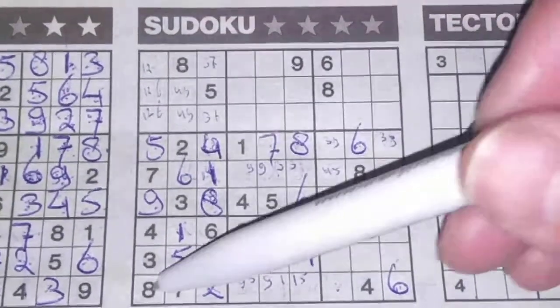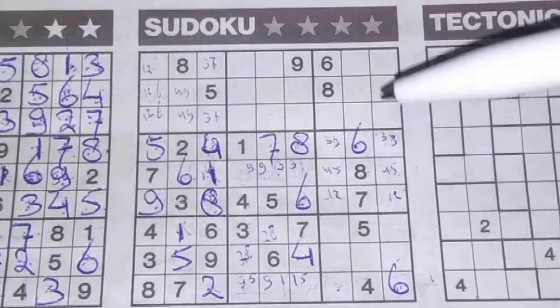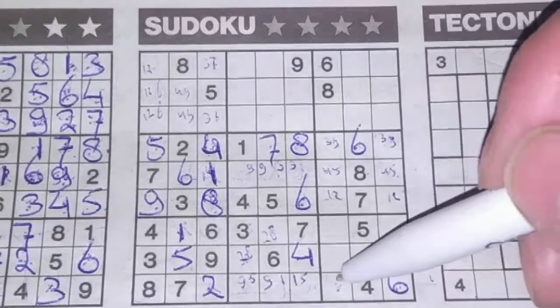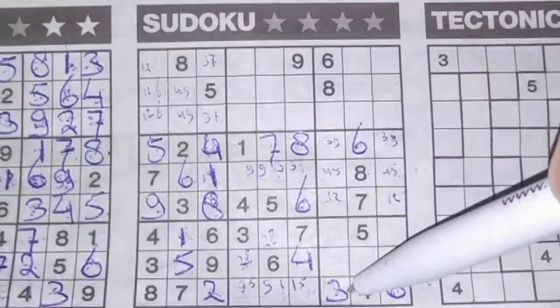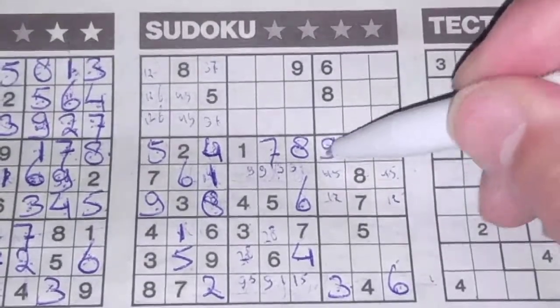That means 1 number left in this row, the last row, for the number 3. 3 is missing. We have a 3 here, so this cannot be the 3. This should be the 3. This should be the 9.